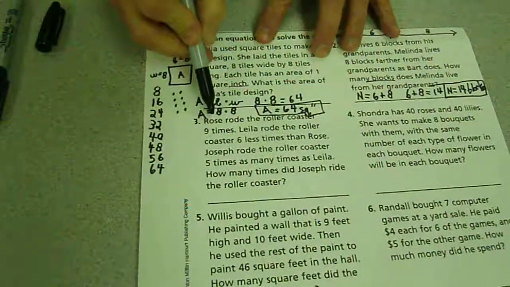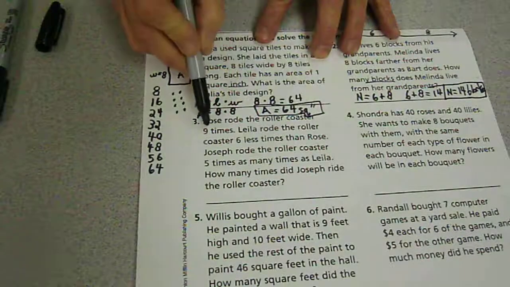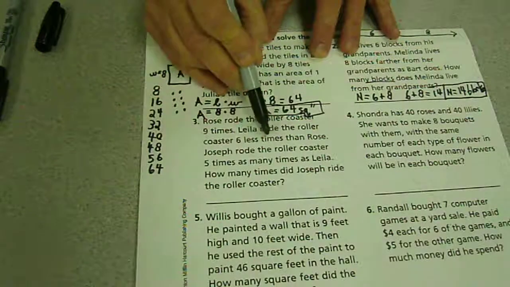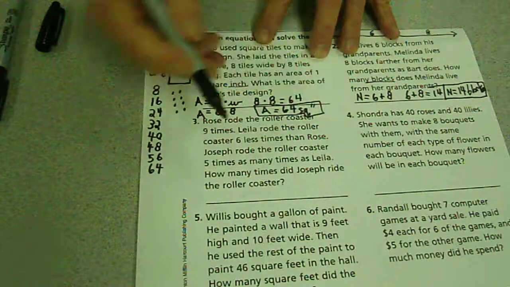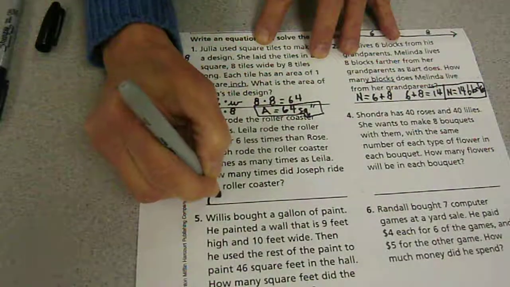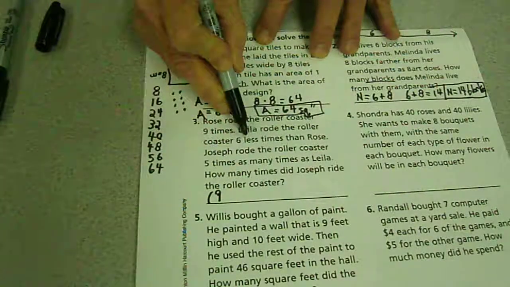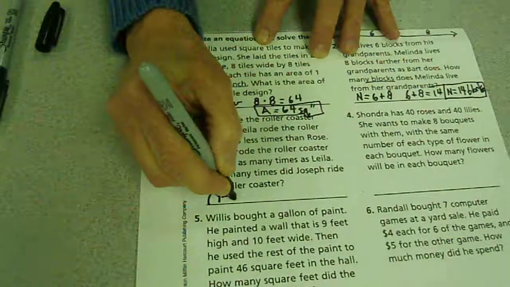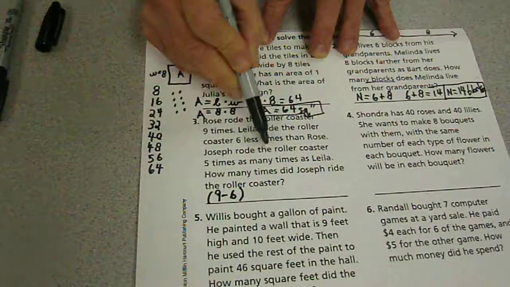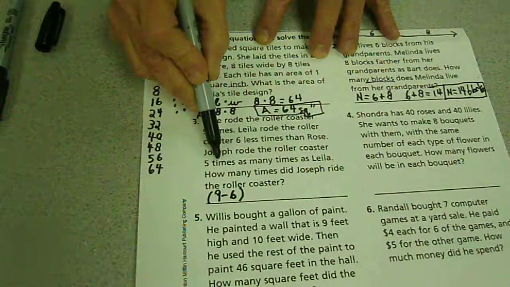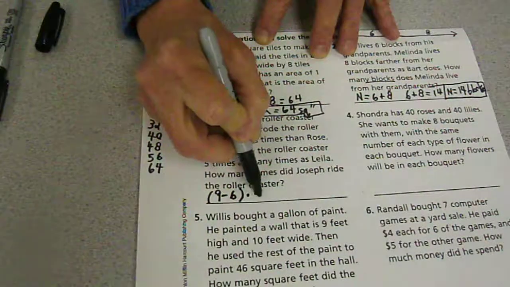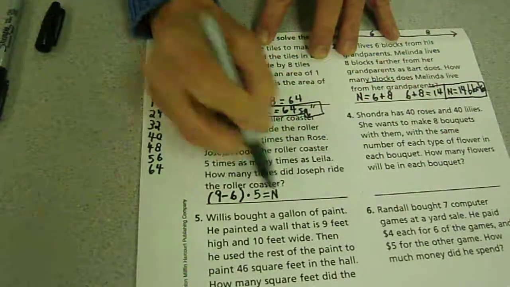Look at number 3. Rose rode the roller coaster 9 times. Lila rode the roller coaster 6 less times than Rose. Okay, I can put that in my parentheses. So Rose rode it 9 times. Lila rode it 6 times less. Less means subtract than Rose. Joseph rode the roller coaster 5 times as many times as Lila. So I have to multiply this by 5, and that will give me my answer.